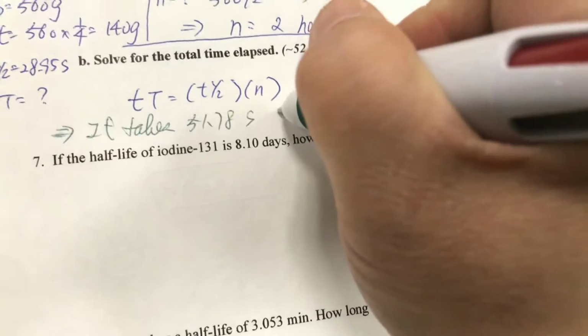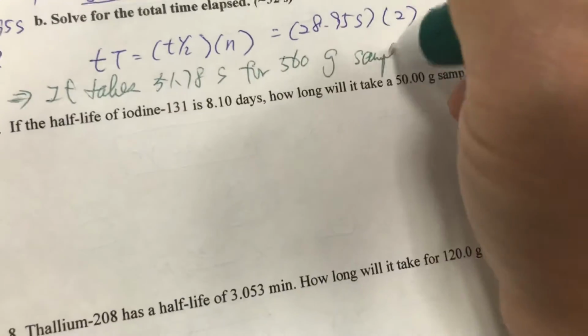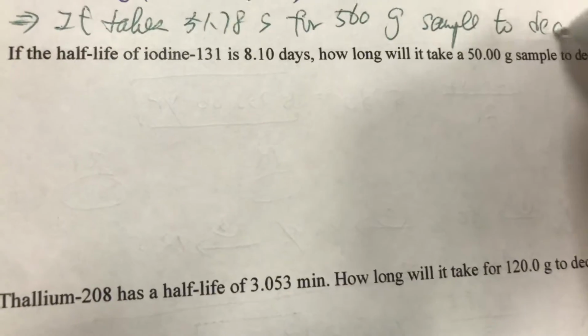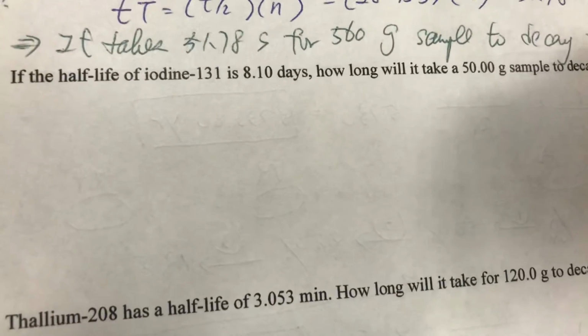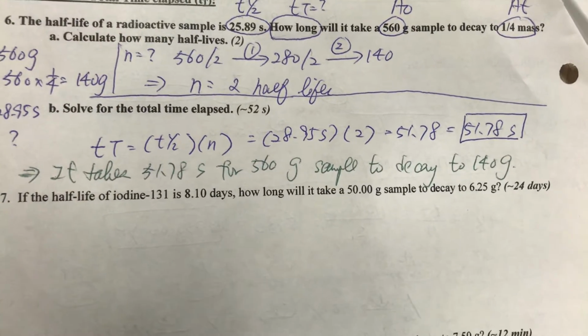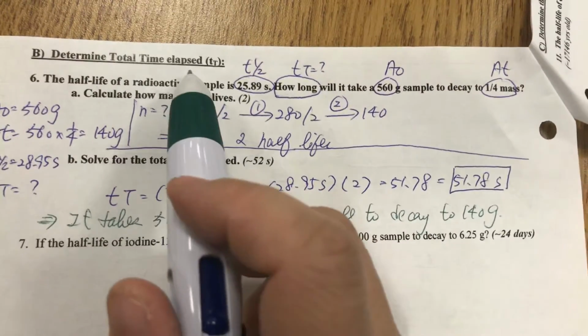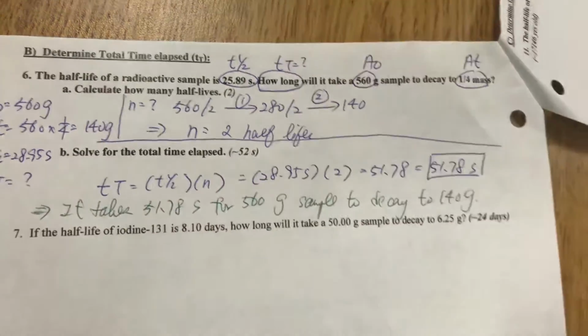This answer means it takes 51.78 seconds for a 560 gram sample to decay to 140 gram. So this number is actually the total time elapsed, T total. Okay. Now if we go to the C part, we will find out something.